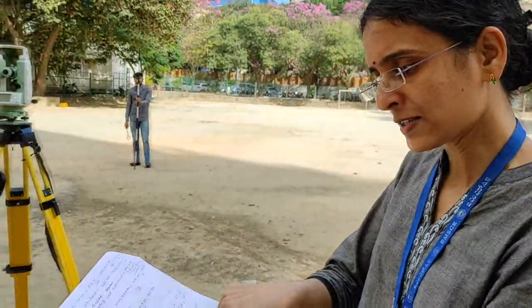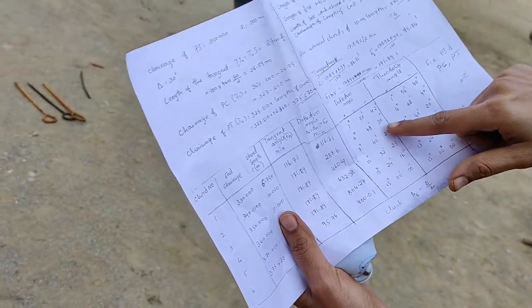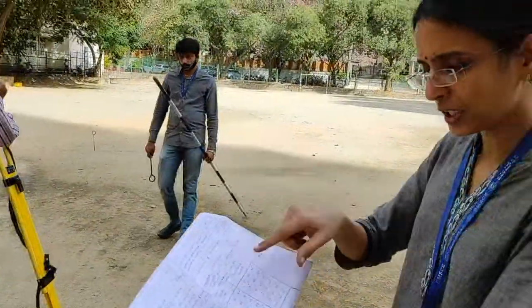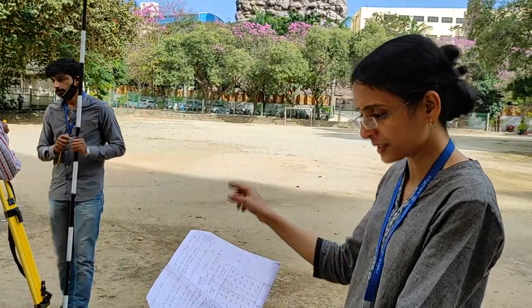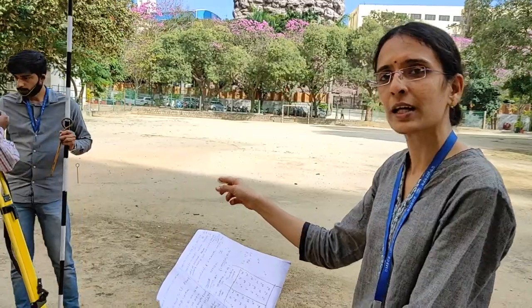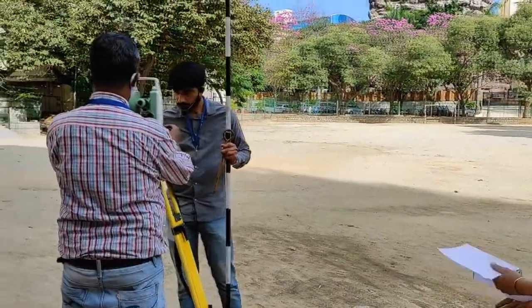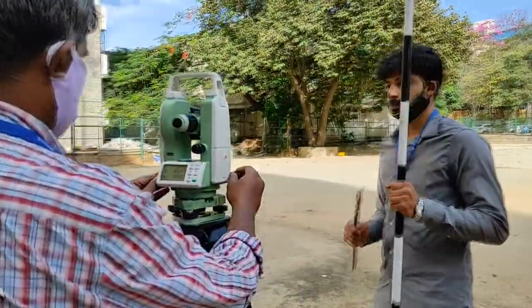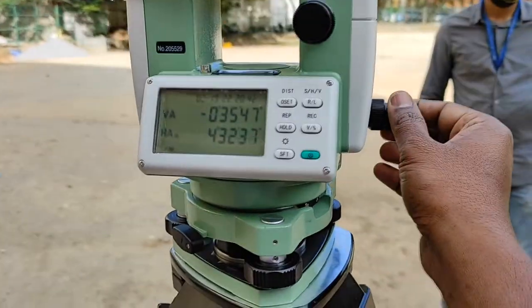Deflection angle as 4 degree 48 minutes 36 seconds. Now the instrument is at the same position. We need to set this 4 degree 48 minutes 36 seconds in the instrument and repeat the procedure. 10 meters.